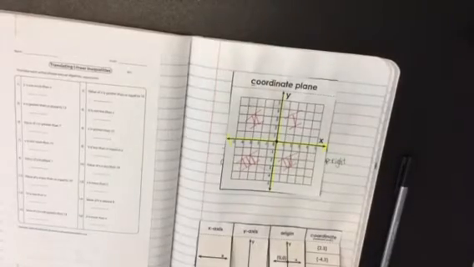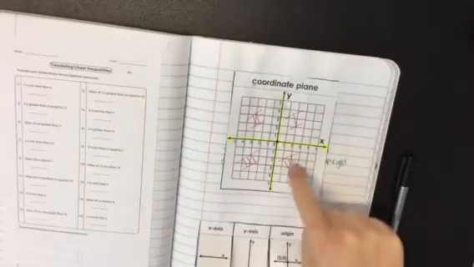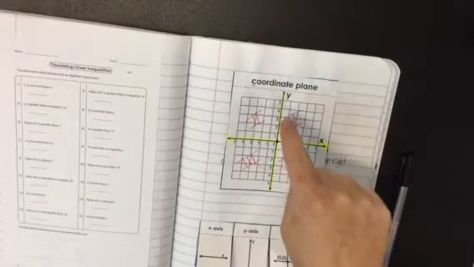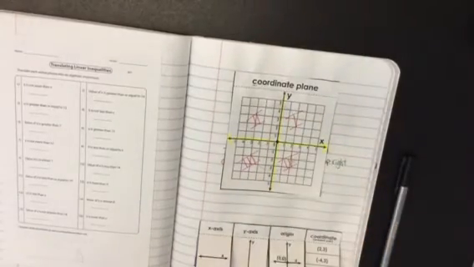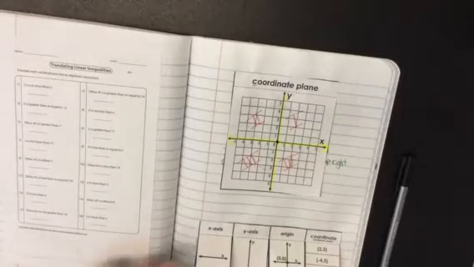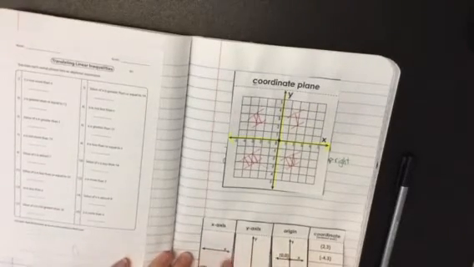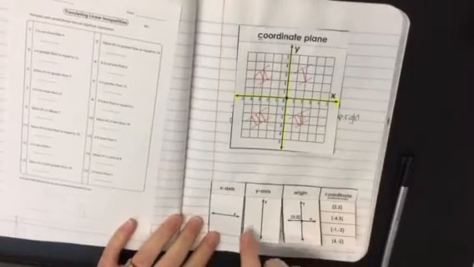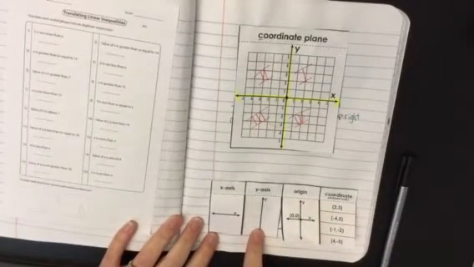All right, in the last lesson, we talked about our coordinate plane, our different quadrants, and how we have to use Roman numerals and not the numbers when labeling these. We had talked about our x-axis being our horizontal and our y-axis being what?